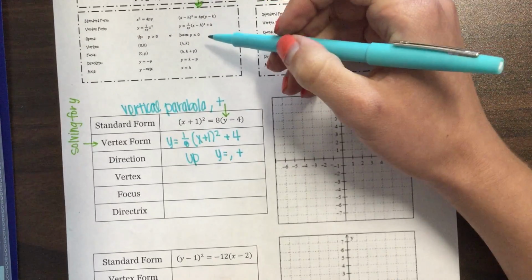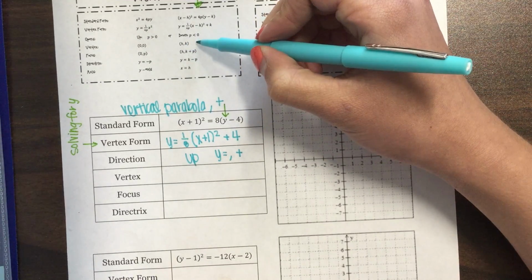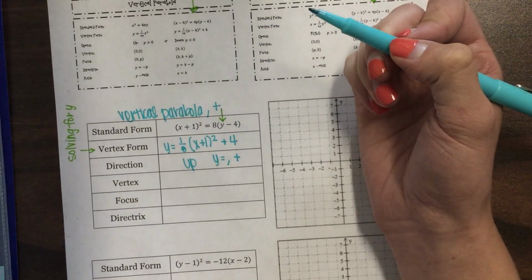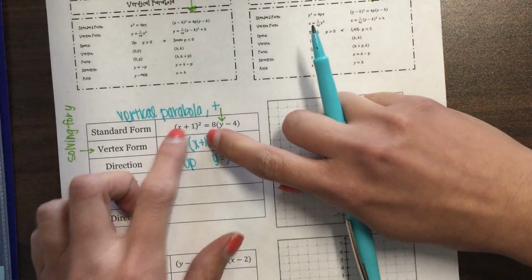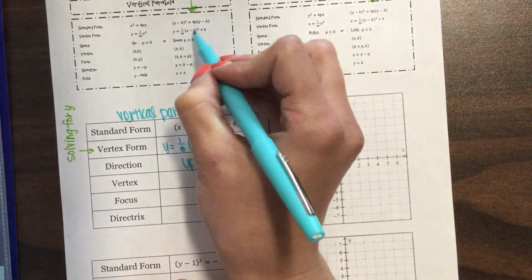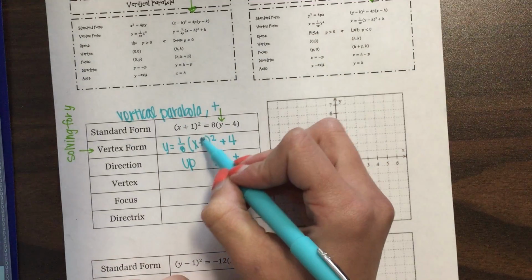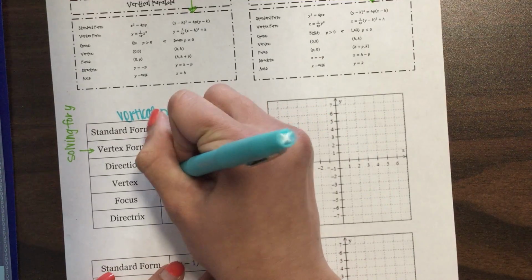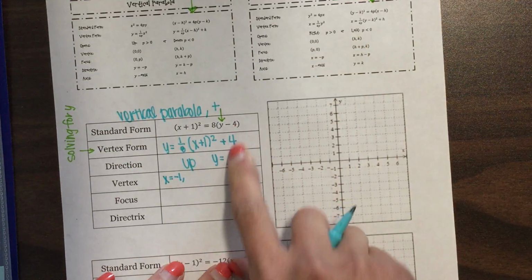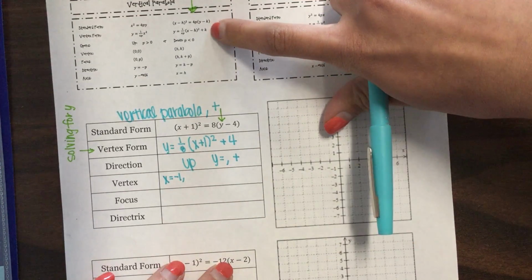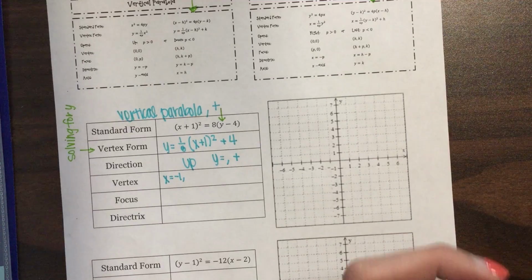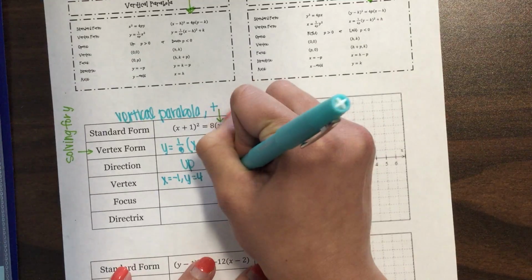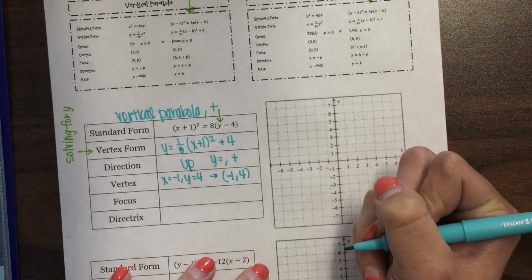Okay, now we need to find the vertex. If we look up here, my vertex is h comma k, where h is this value right here, and k is whatever's being added at the end. The h value, whatever's inside the parentheses, is always the opposite, because this is a subtraction sign right there. So we have to do the opposite of this number. And that's with an x, so that means my x equals -1. My y equals positive 4. So the one in the parentheses is opposite. The one on the outside is the same. So that's y equals 4. And then let's just write that as an ordered pair. So that's -1 comma 4.